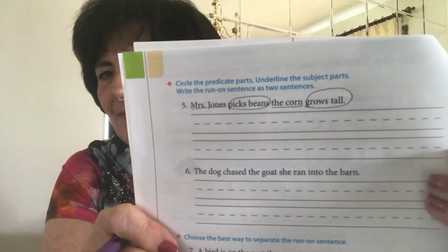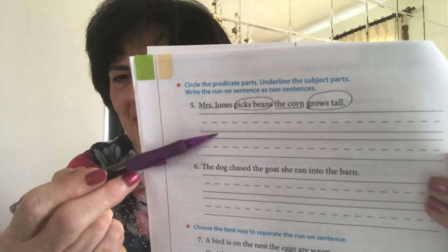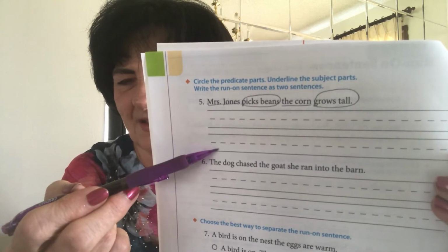Okay. I want to know, who's picking the beans? Yeah, Mrs. Jones. Underline Mrs. Jones 1 time. And what's she doing? She's picking the beans, so picks beans. That's what you're going to circle. And then the last half, what's growing tall? It's the corn. So underline the corn. And what's the corn doing? It's growing tall. So grows tall should be circled. So yours should look like mine. And then you're going to write the first sentence here and the second sentence there. Okay, don't forget your capital letters and your periods.